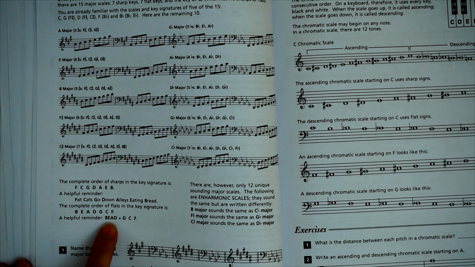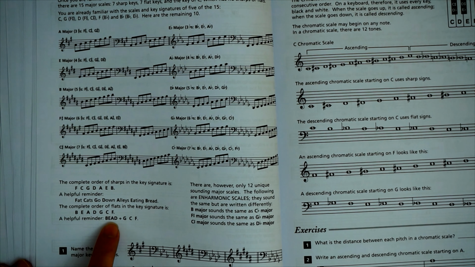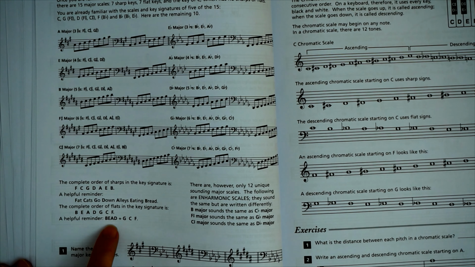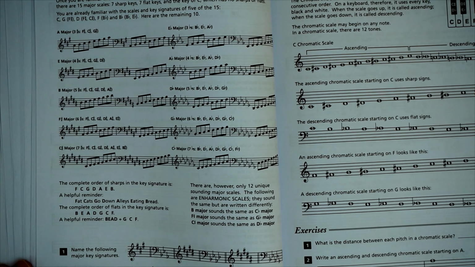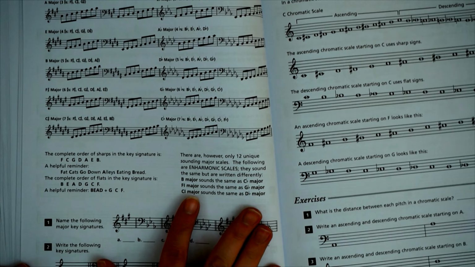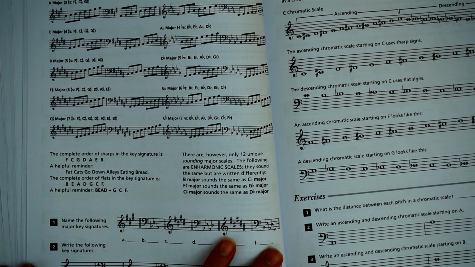I remember it as BEAD, Greatest Common Factor. Well, most people know how to spell bead anyway: B-E-A-D, Greatest Common Factor. I think that will help you out. Down here is like applying everything we talked about. Say what key signatures these are.